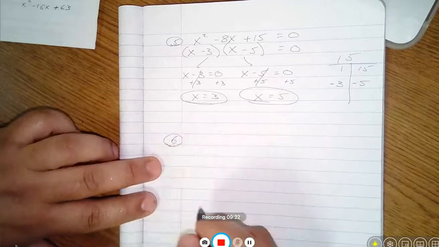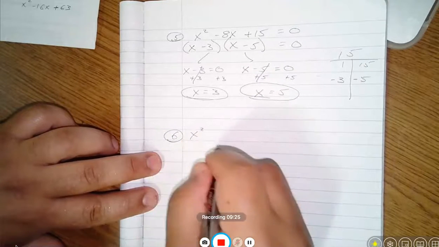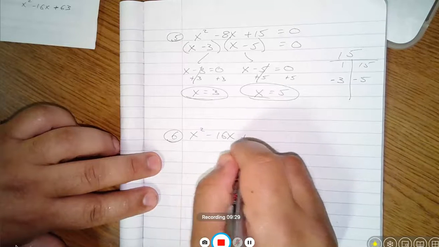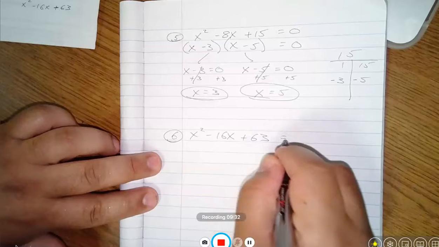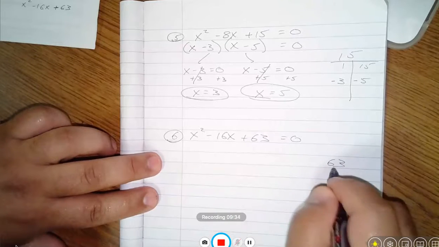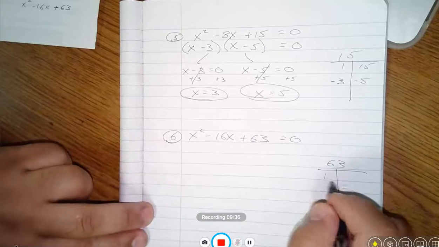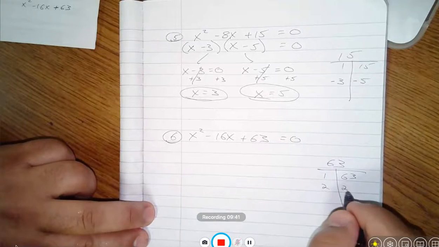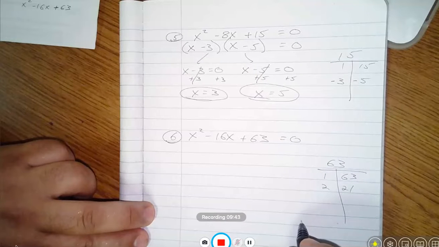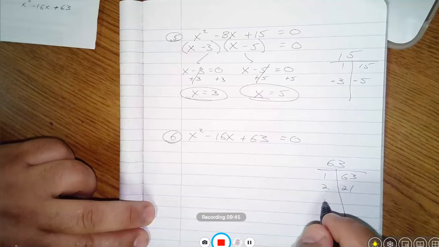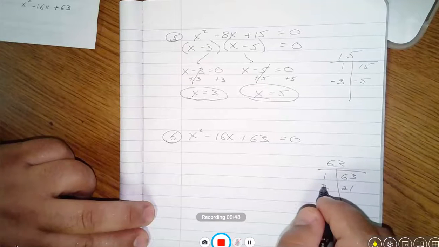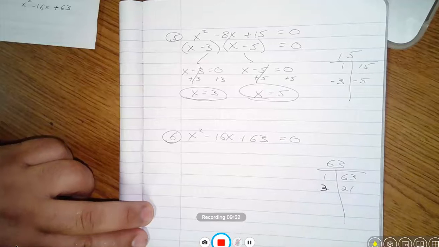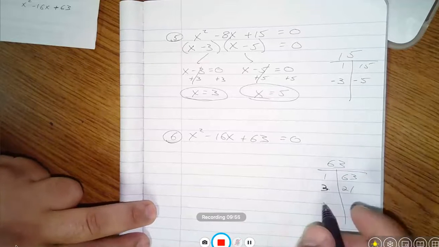Last problem for the day. X squared minus 16x plus 63 equals 0. I'm finding my factors of 63. 1 and 63, not going to work. 3 and 21 to combine to a negative 16, not going to work. Excuse me, 2 is not correct. It would have been a 3 and a 21. To combine to a negative 16 does not work.